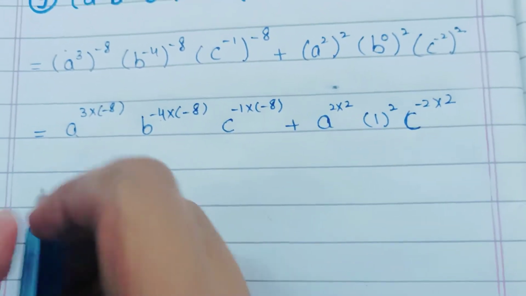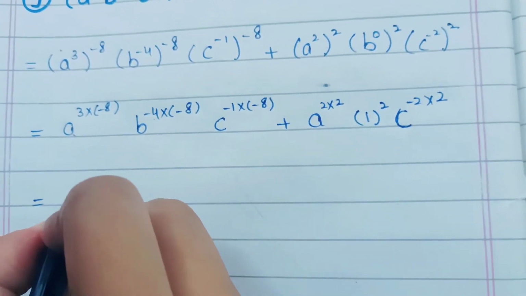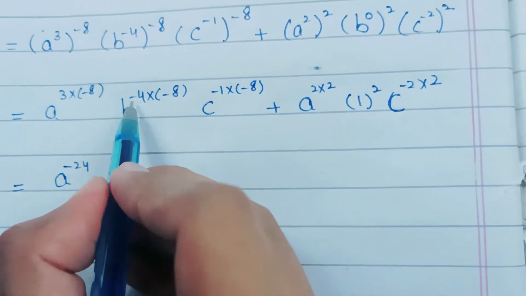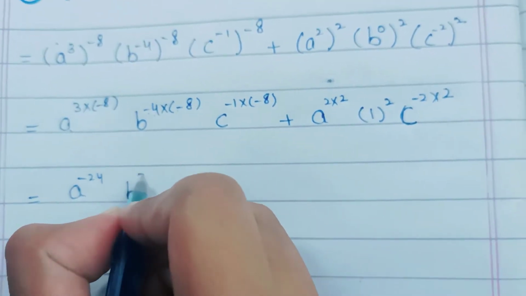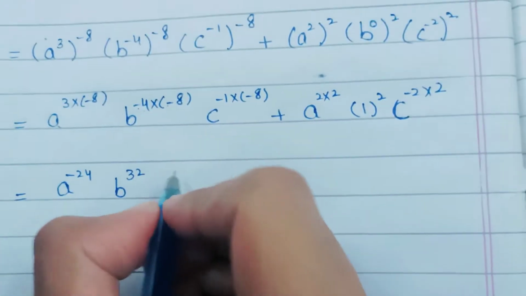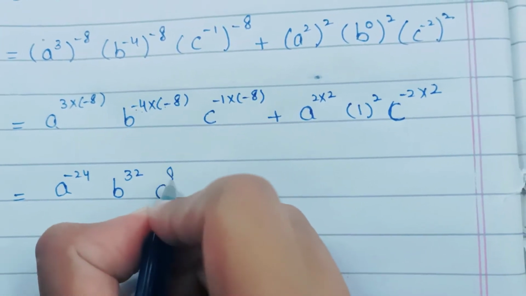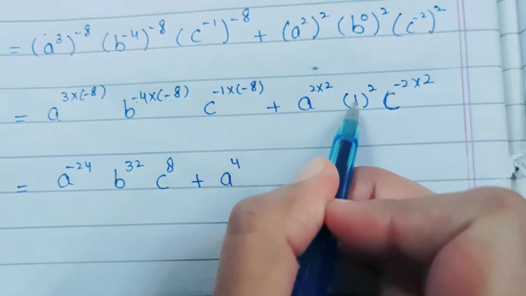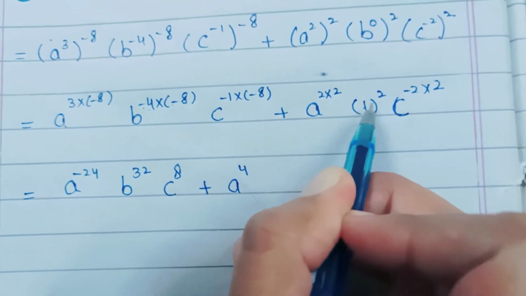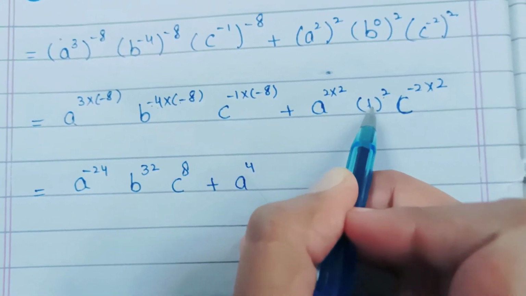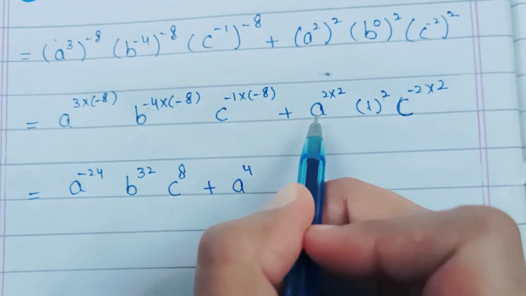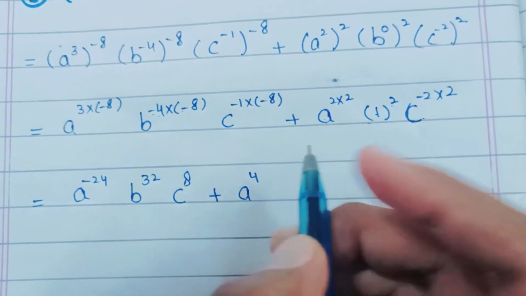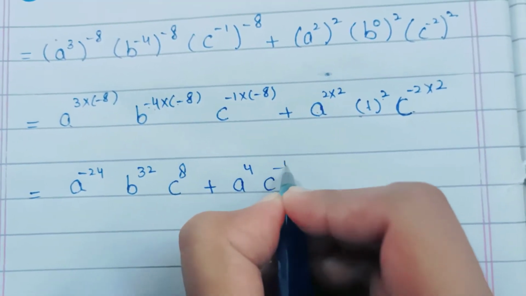After this we will multiply the terms: a raised to power minus 24, b raised to power minus multiplied by minus plus 32, c raised to power 8, 1 times 8 and minus minus plus. a 2 2s are 4, 1 1s are 1, because its power is 2, so 1 will multiply by itself, 1 1s are 1, and when 1 will be multiplied by a square or this one term or this one term, then these terms will come as it is, and c raised to power minus 2 2s are 4.